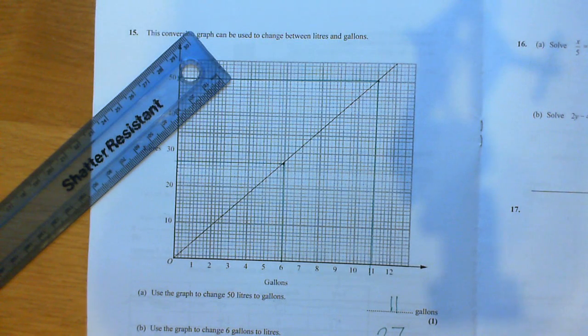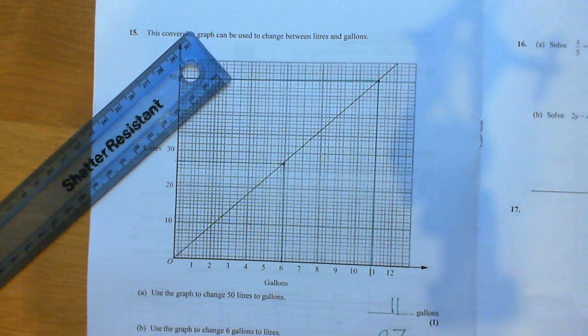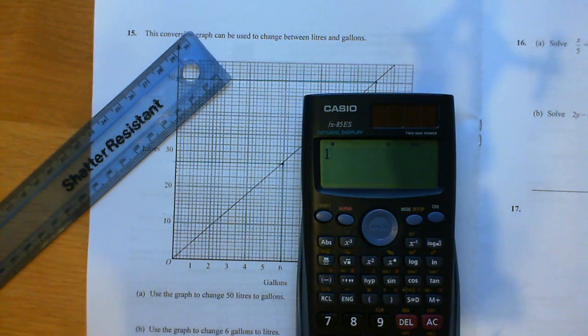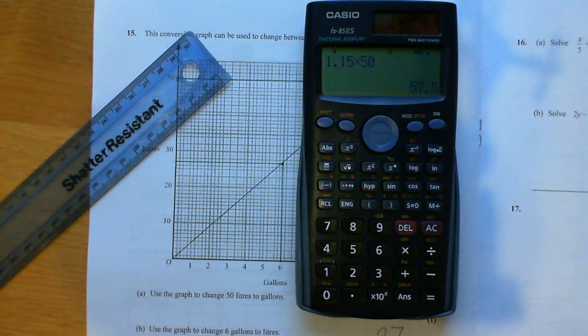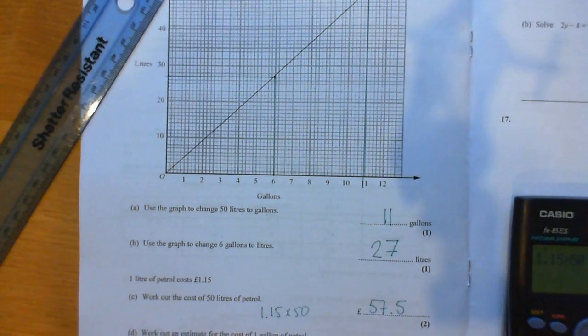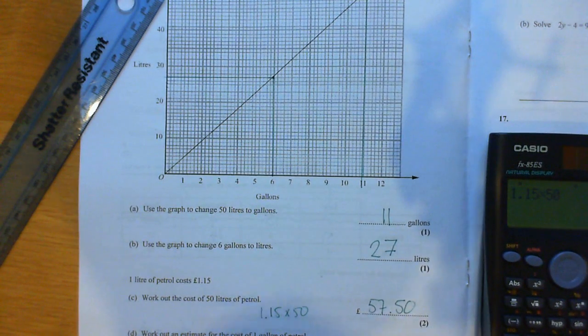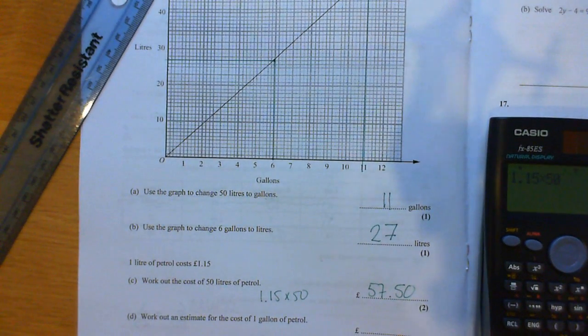1 litre of petrol costs £1.15. Work out the cost of 50 litres. Well, that's just going to simply be £1.15 times 50. You've got your calculator, use it. £1.15 times 50, £57.50. I've written £57.50 there, because my calculator said 57.5. Because it's money, you must put that 0 pennies in, or you won't be getting the mark.